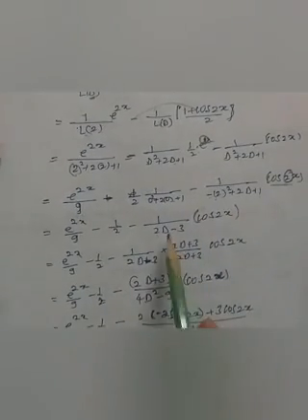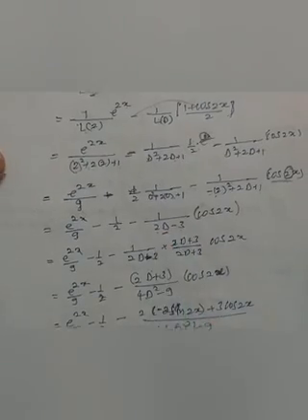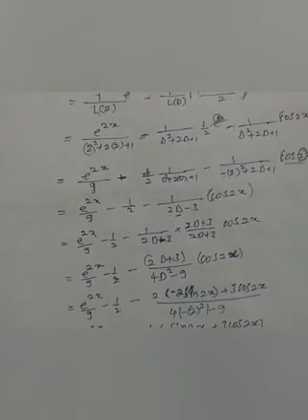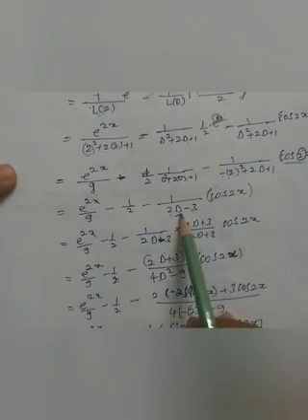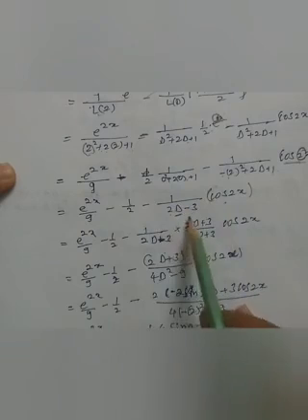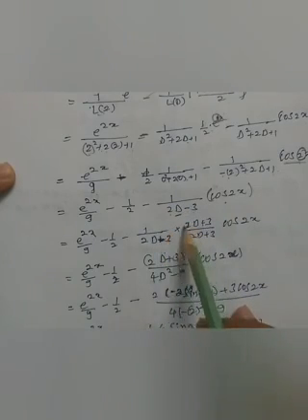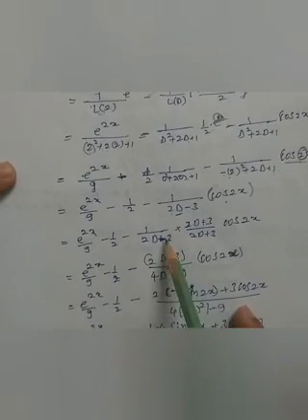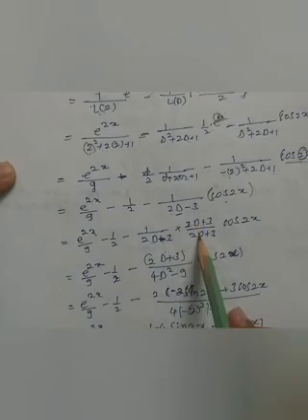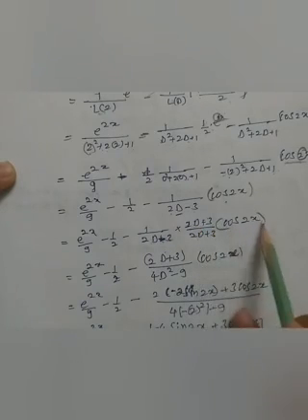Now here again 1 D is remaining, so it is not possible to simplify directly. If only 1 D is there in case of a trigonometric function, we have to rationalize this. How to rationalize this? Multiply numerator and denominator by the conjugate of this. The conjugate of 2D minus 3 is 2D plus 3, so multiply numerator and denominator by 2D plus 3 of cos 2x.